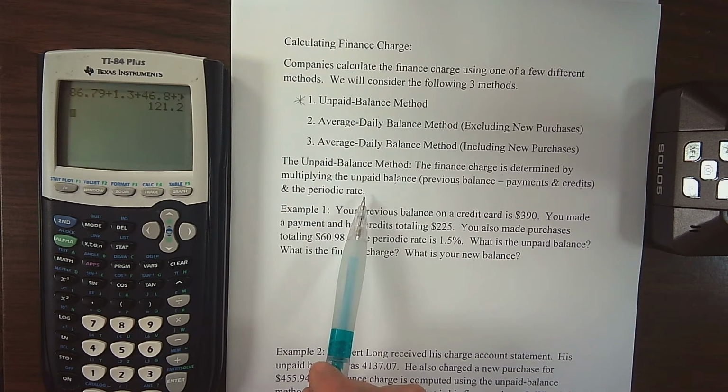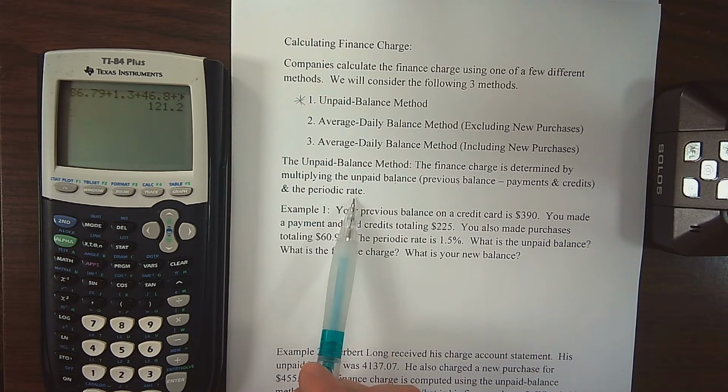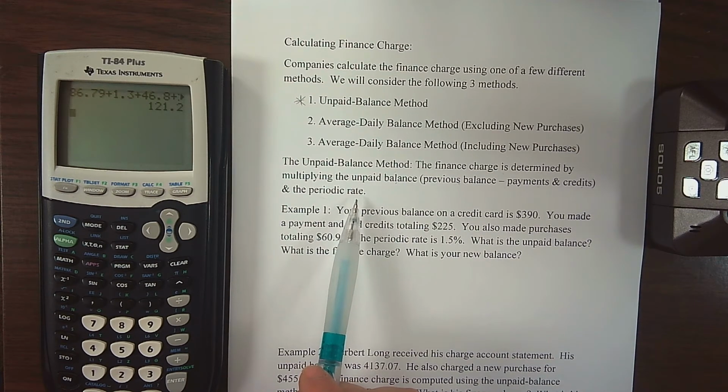The APR, or annual percentage rate, is a yearly rate. A periodic rate is a monthly rate. So you have to pay attention to which one you're given. If you're given the APR, you would need to divide by 12 first in order to have the periodic rate.